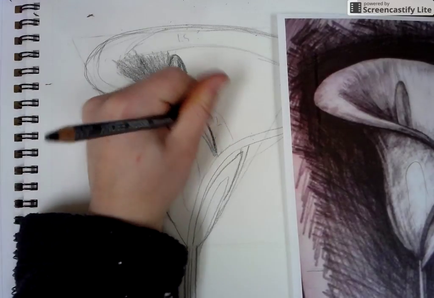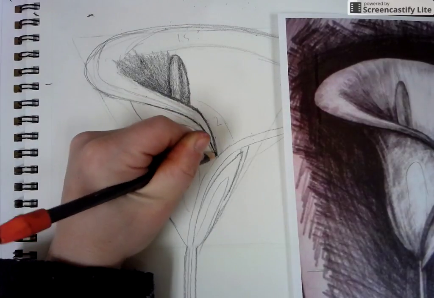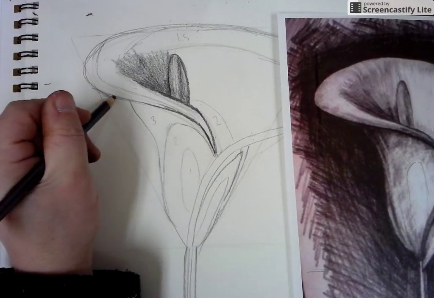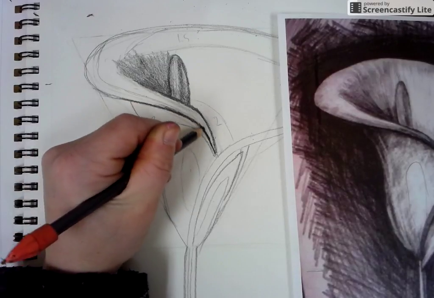This was a line I didn't erase well enough before. This stays pretty dark. Again, you can always make things darker when needed. Make sure you just keep following along and shading with me.